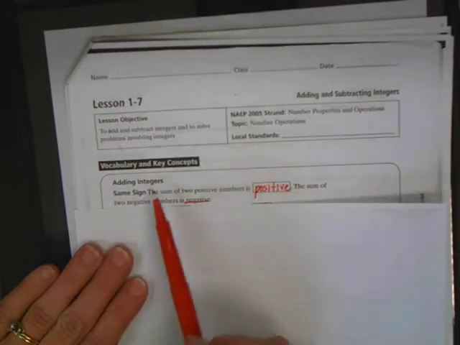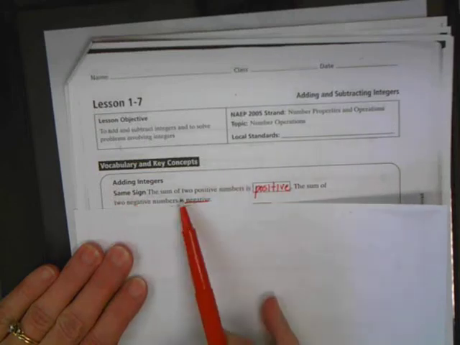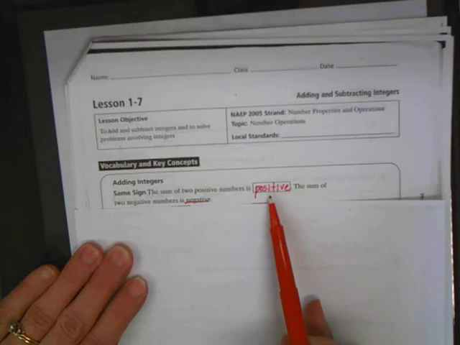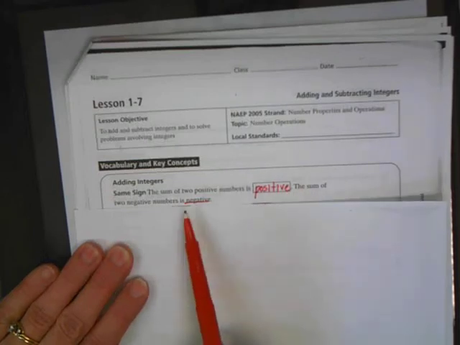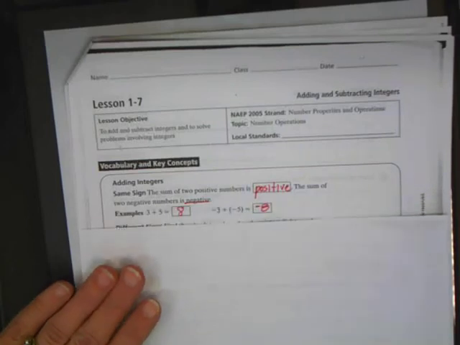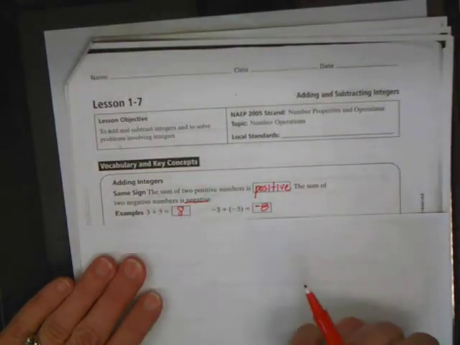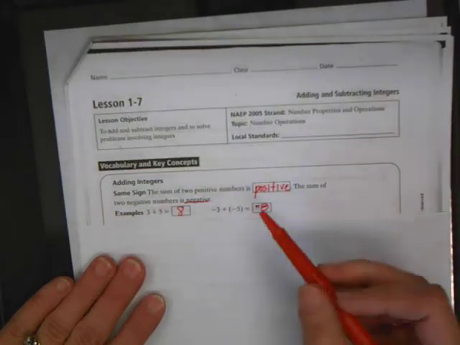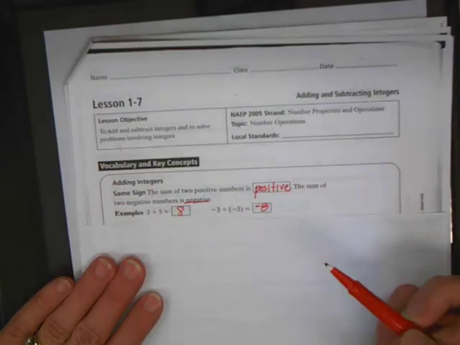Okay, here are our key concepts. To add integers with the same sign, the sum of two positive integers is positive, while the sum of two negative integers is negative. So we see that 3 plus 5 is 8. So positive 3 plus positive 5 is positive 8. Negative 3 plus negative 5 is negative 8.